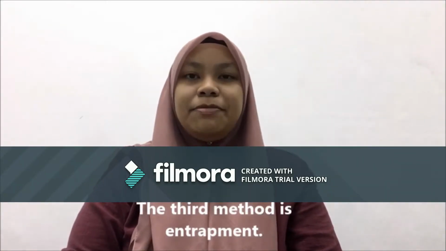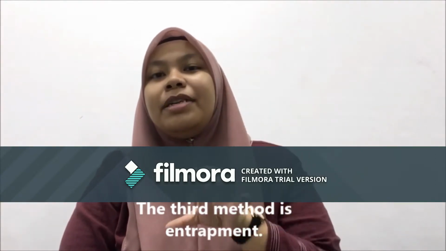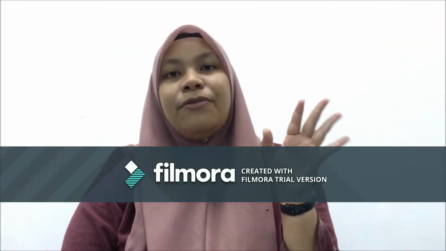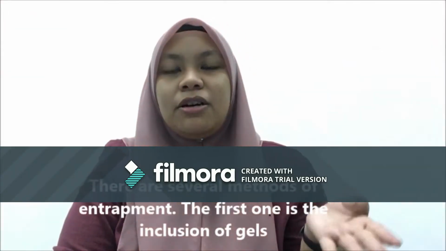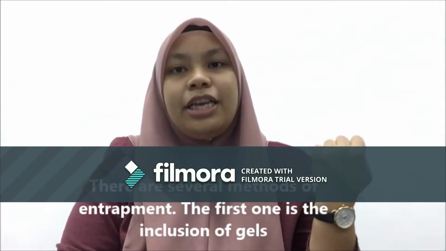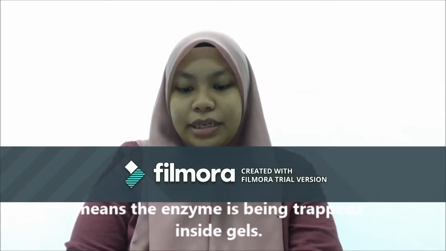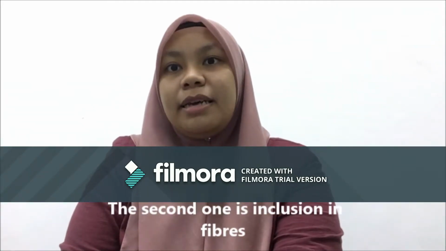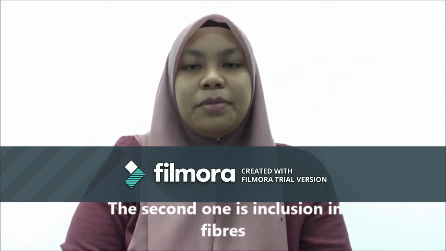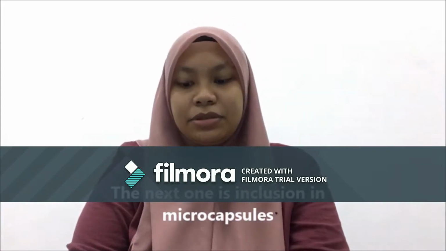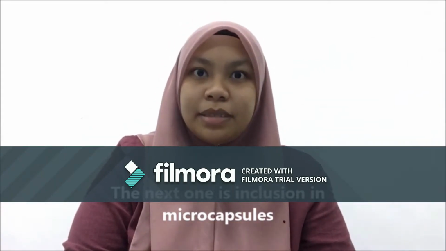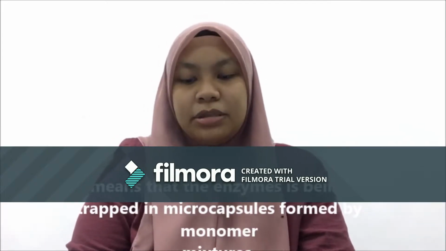Moving on, the third method is entrapment. As the word suggests, the enzymes are physically entrapped inside a porous matrix. There are several methods of entrapment. The first one is inclusion in gels, meaning that the enzyme is trapped in the gel. The second one is inclusion in fibers, where the enzyme is supported in fiber made of matrix material. The next one is inclusion in microcapsules, meaning that the enzyme is trapped in microcapsules formed by monomer mixtures.